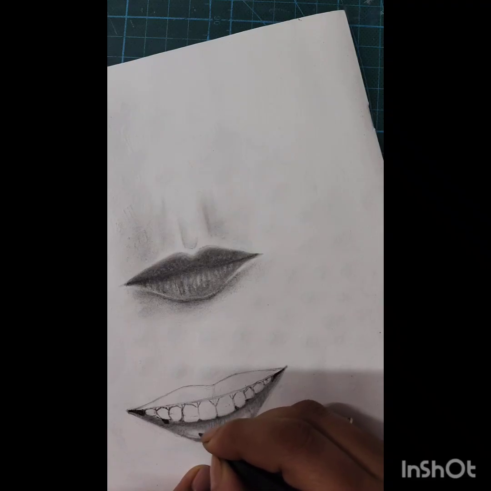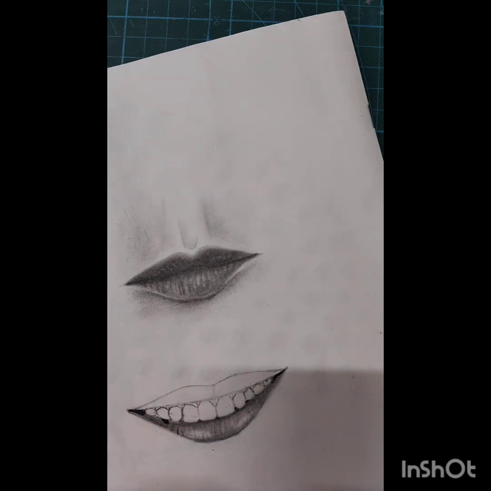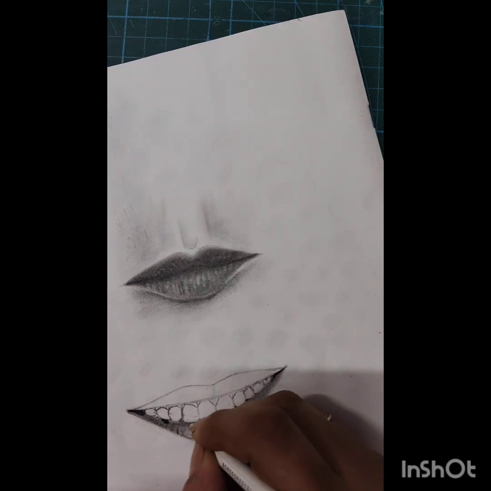Okay, once we are done, after blending, I'm again giving the texture on the right side of the lip, sorry, the left side of the lip, similar to what we have given on the other side of it, right?